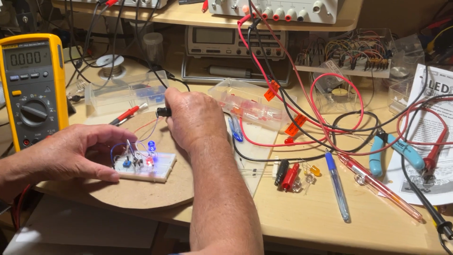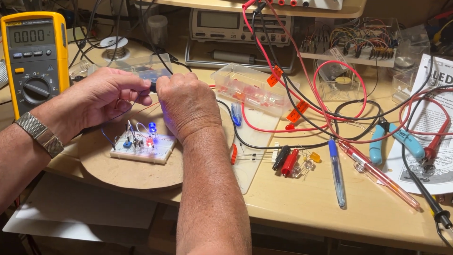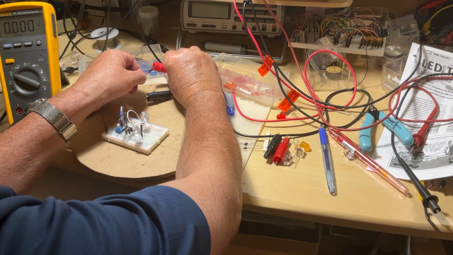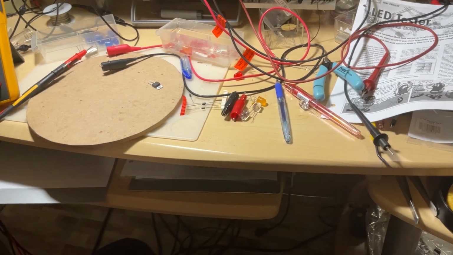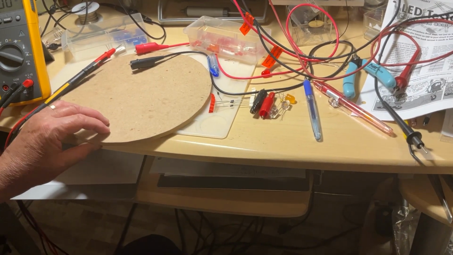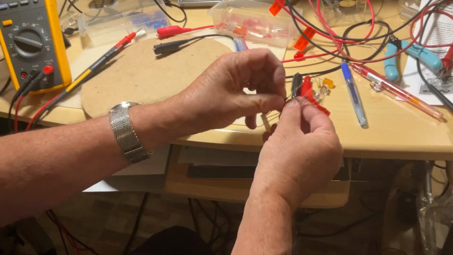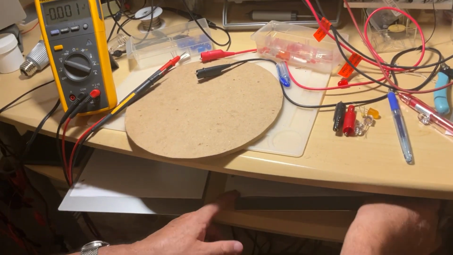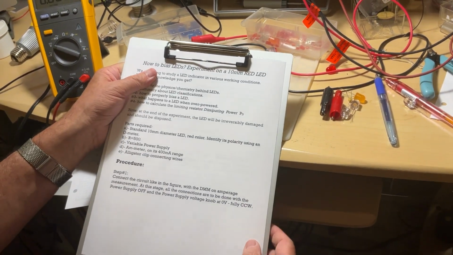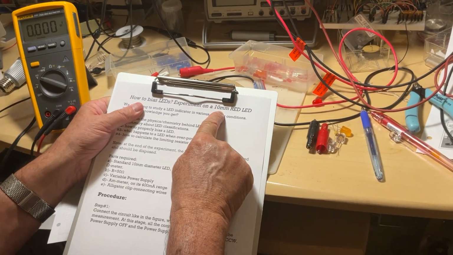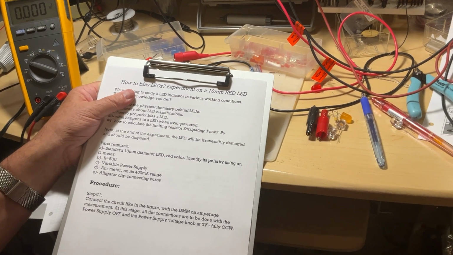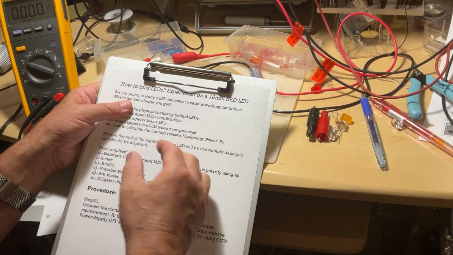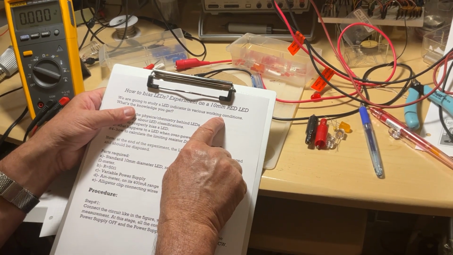We leave this one away. So remember, we talk about testers next time. We leave these ones away. And now, we are going to come back to our plan. Okay? For the experiment organized for one red 10 millimeter LED, we're going to study this diode to see how it is operating, so in various working conditions.